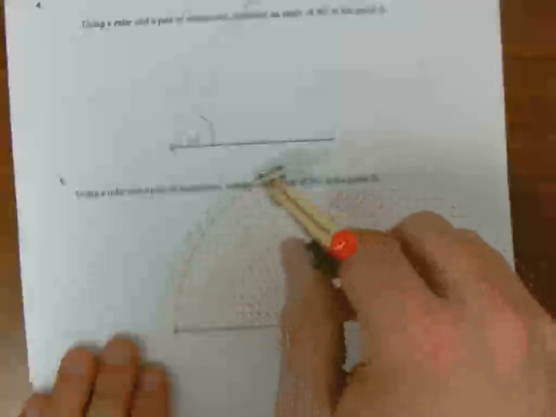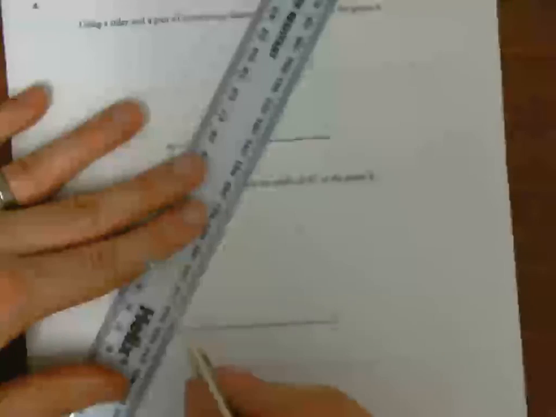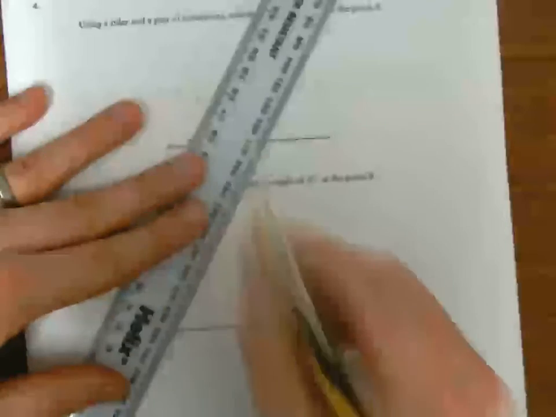I'm then going to put my compass at the other end, and draw an arc from B that cuts through my first arc. Now I'm going to draw a line from B to the point where my arcs cross, like so.